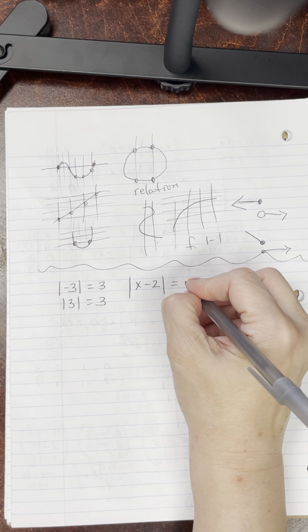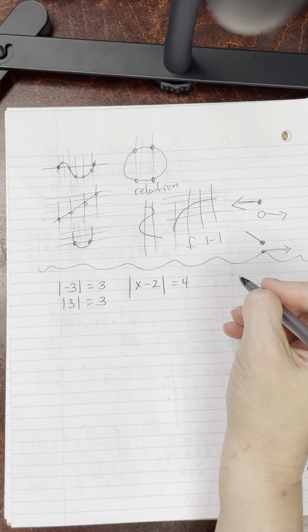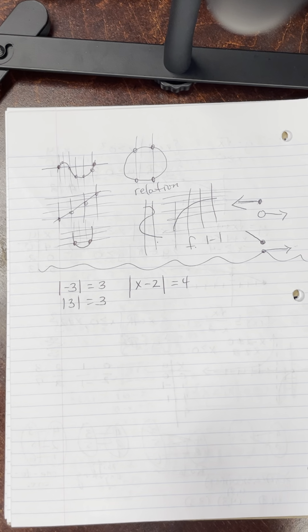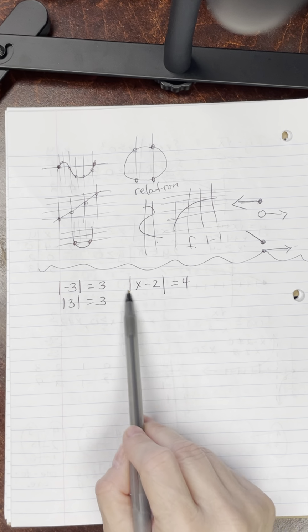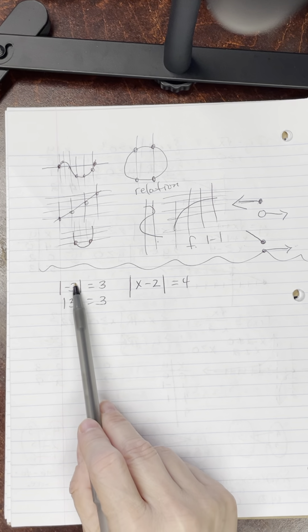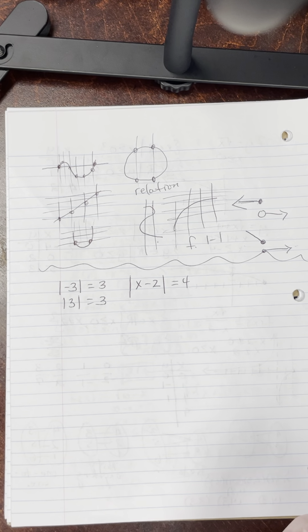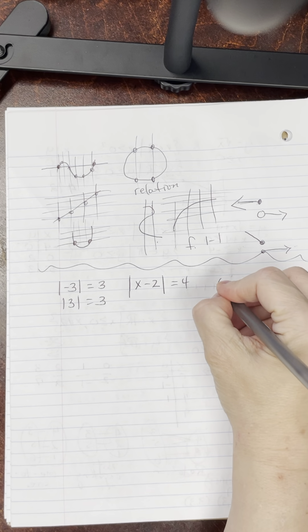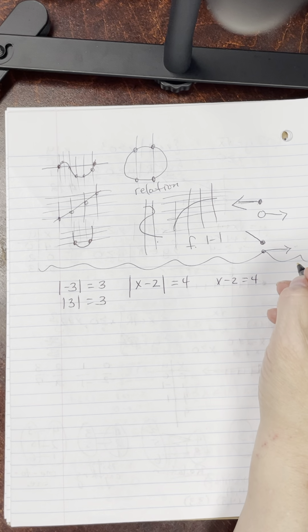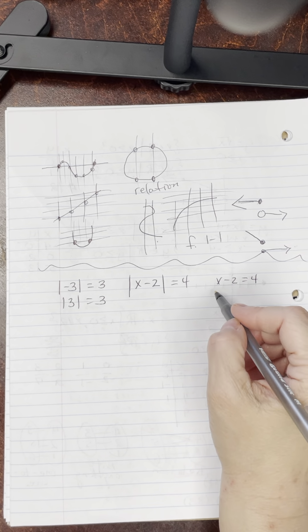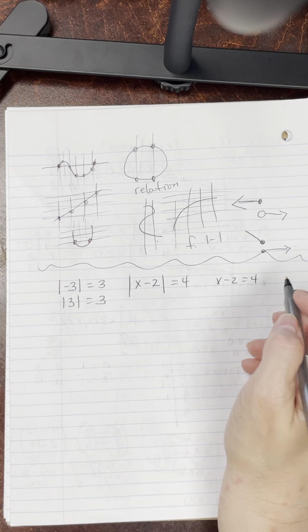So if I said it equals 4, now it's an equation. This I can solve. But I know that when I solve it, I have a positive answer and I have a negative answer. I can have two different answers. So we would solve this by saying x minus 2 equals 4. No change to anything will give me my positive value answer.